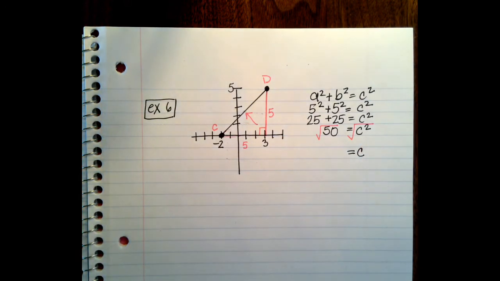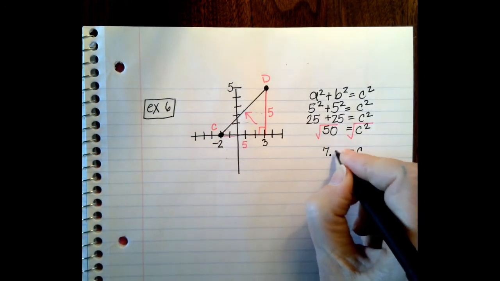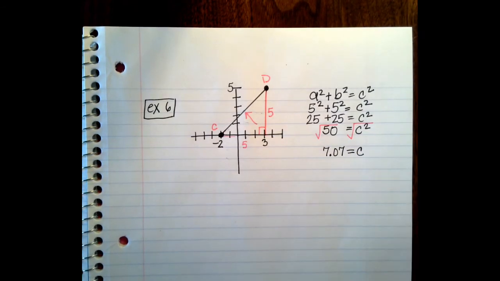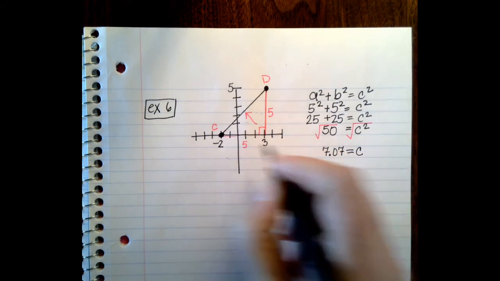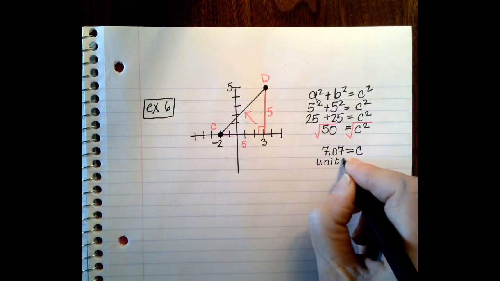Again, I'm going to go right to that beautiful calculator because I know that that number is going to be a decimal. So I'm going to type in 50 and get my square root. That will give me 7.07. I do not know what the distance is here, so I'm just going to call it units.